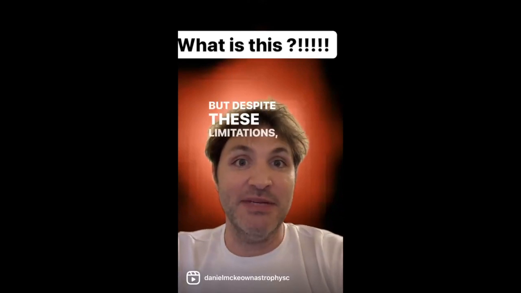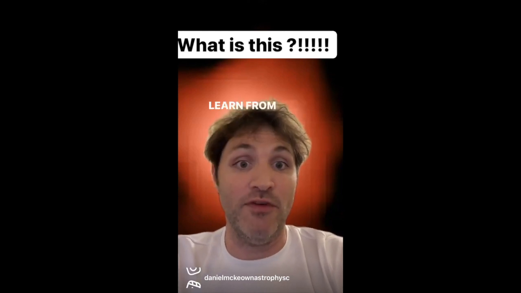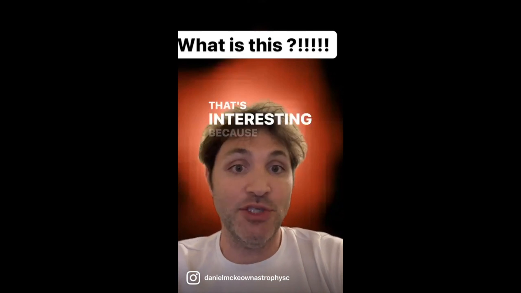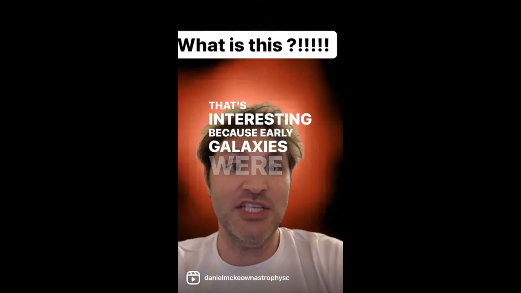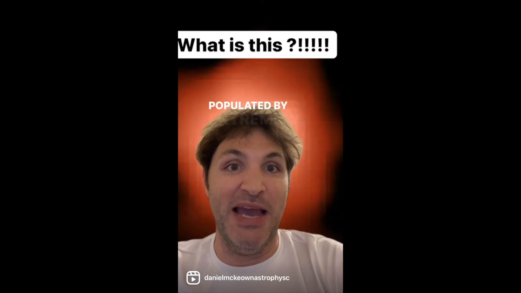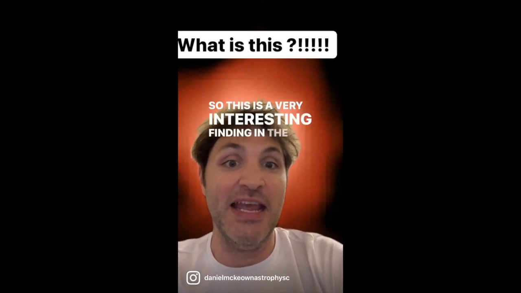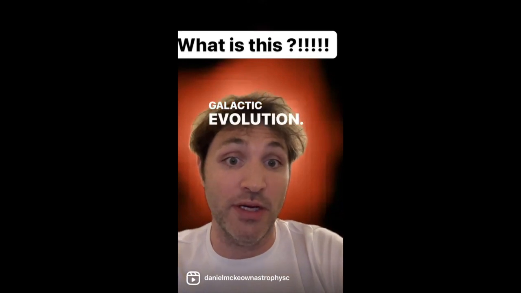But despite these limitations, there's a lot that we can learn from it. For example, it's much smaller than the Milky Way. That's interesting because early galaxies were thought to be populated by extremely massive stars. So this is a very interesting finding in the context of galactic evolution.